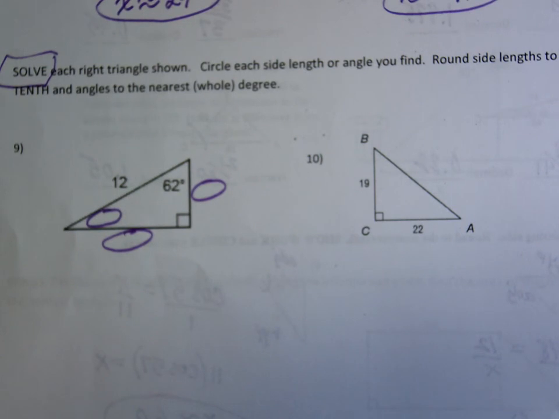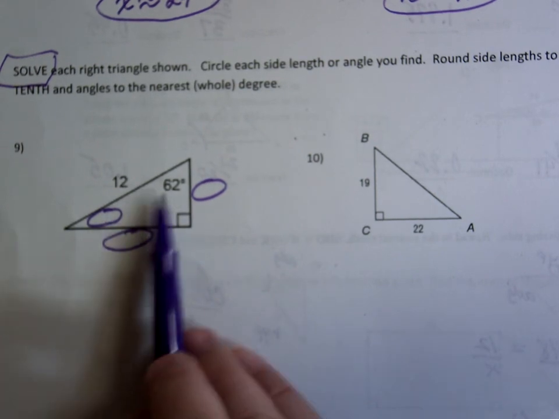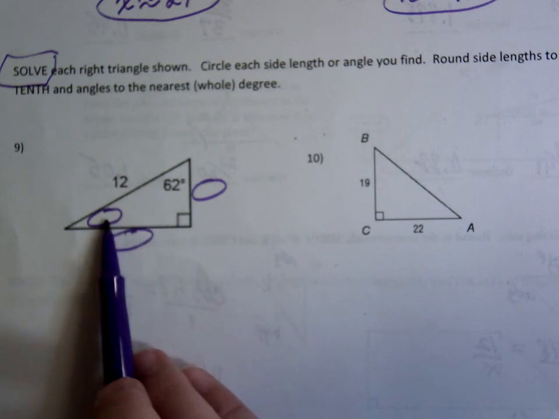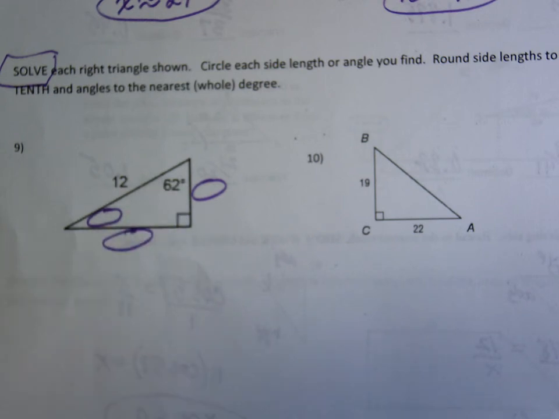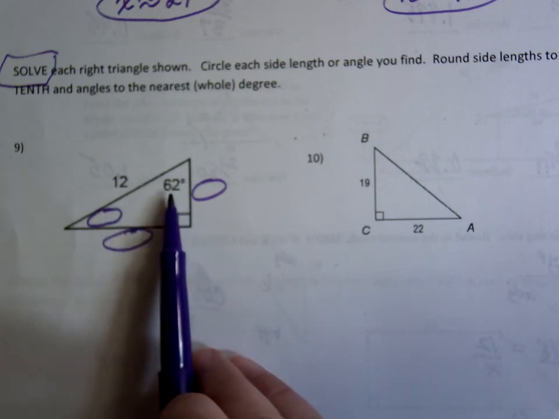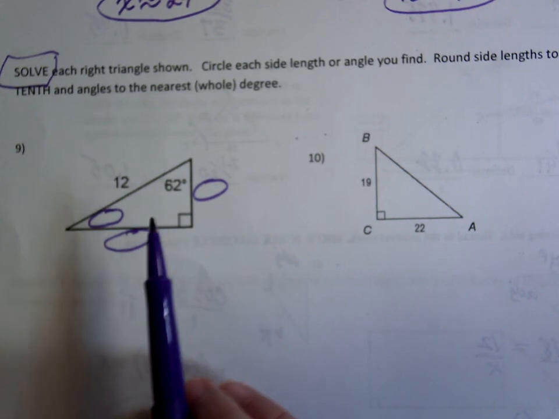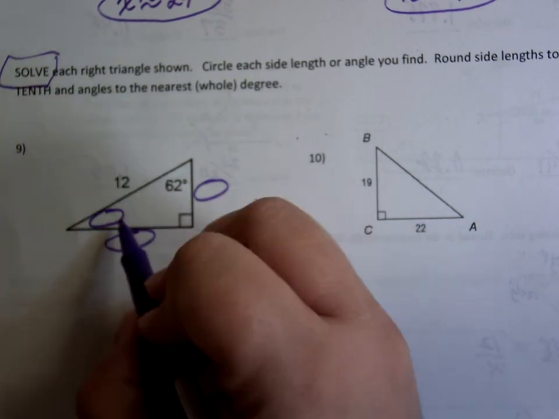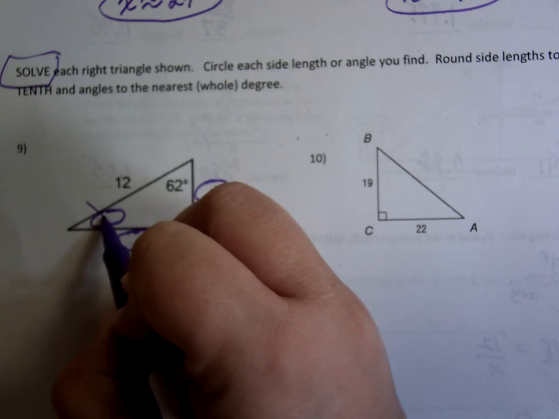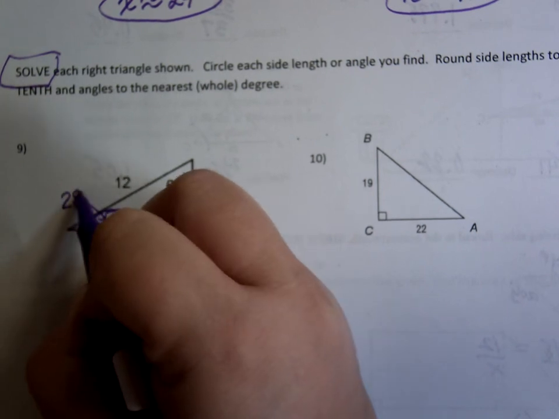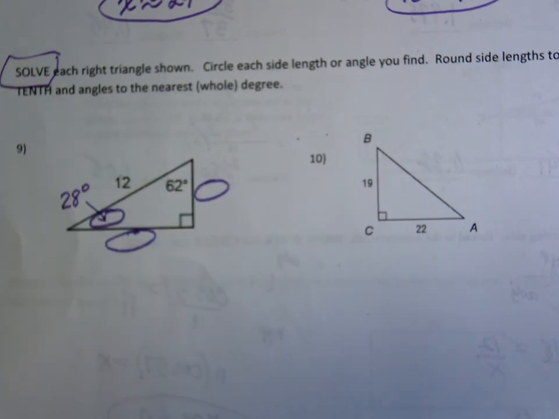All right, the easiest one to find here is which, do you know? That angle. Because these 2 angles, remember, the 2 angles that are not 90 have to add up to 90. So I can subtract 62 from 90 and get 28 degrees. So this is 28 degrees, just subtracting from 90. So that was one of your answers.